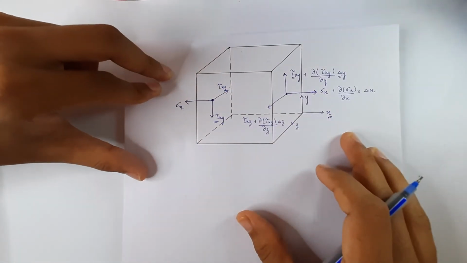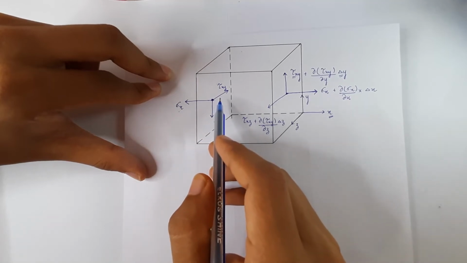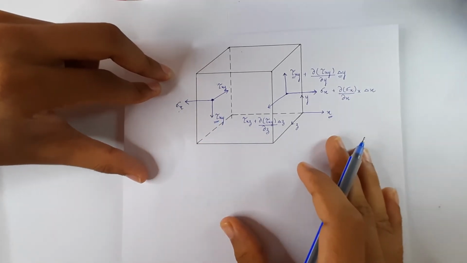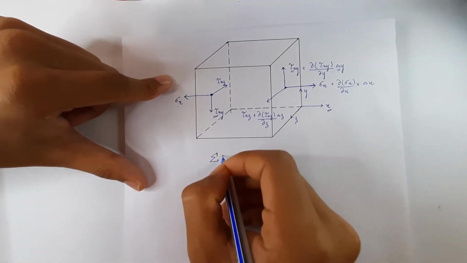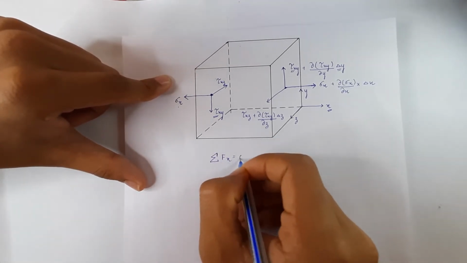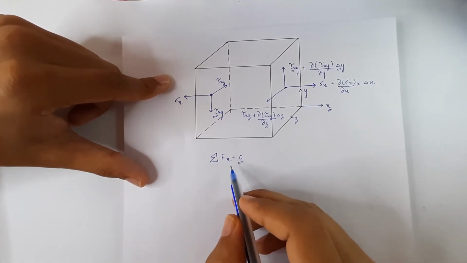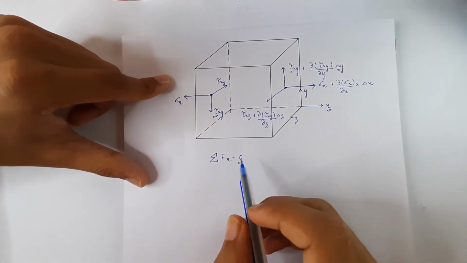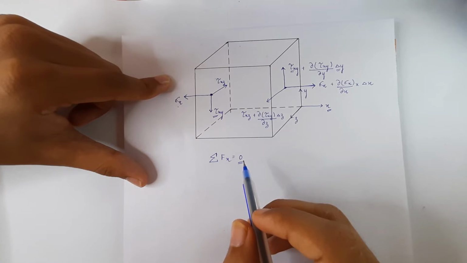So now, after writing the direction of the shear stress on the plane which is perpendicular to the x direction, we can write this condition, which is the sum of forces in x, del Fx, equals 0. We are able to apply this condition here because of the assumption we had taken that under the action of the internal forces the body is within the elastic limit, and within the elastic limit we consider the body to be stable.